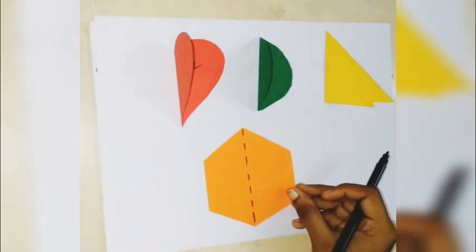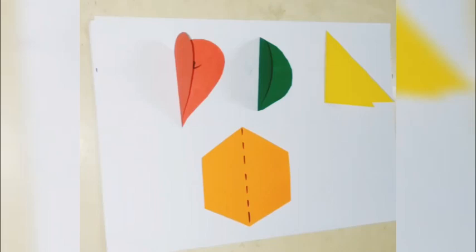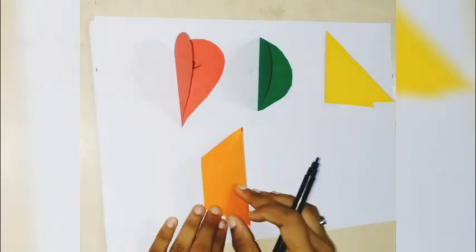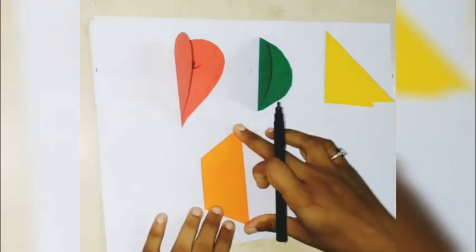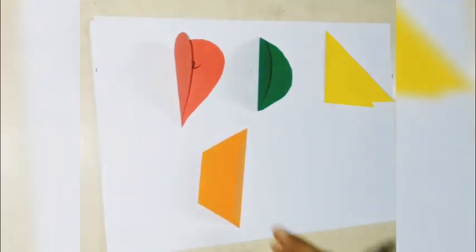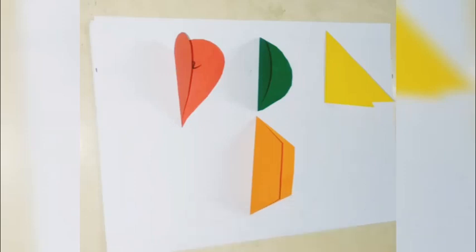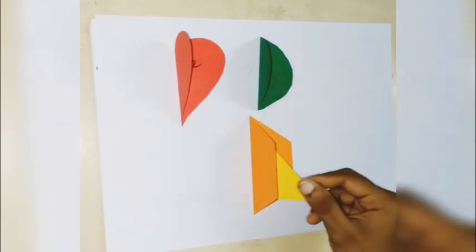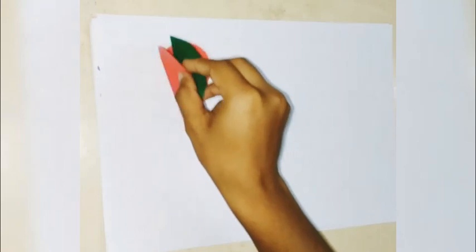Now children, look this figure. We will fold. What do you see? Yes, this is a symmetrical figure. So children, I hope now we are very clear about symmetrical figures. Children, symmetrical figures and non-symmetrical figures, they are opposite from one another.